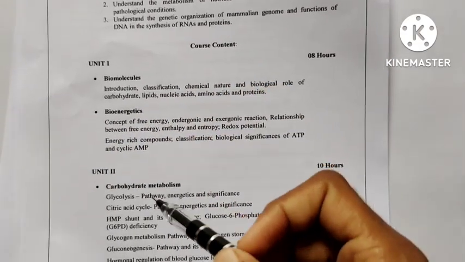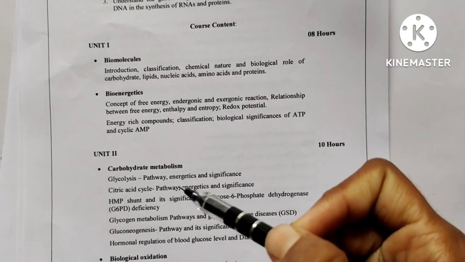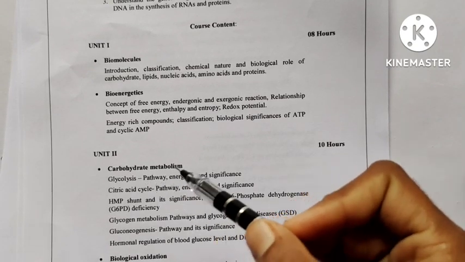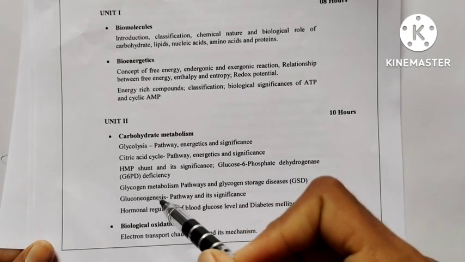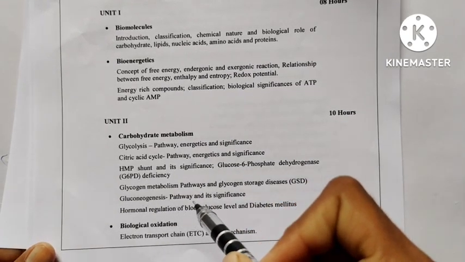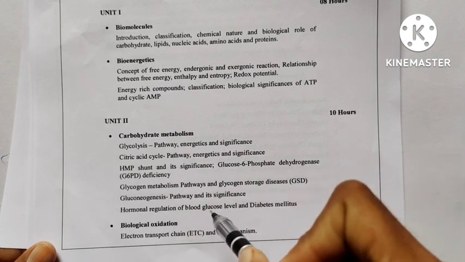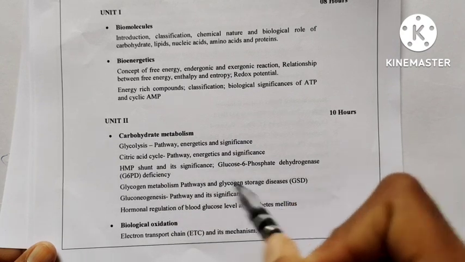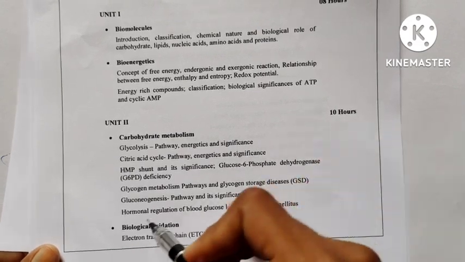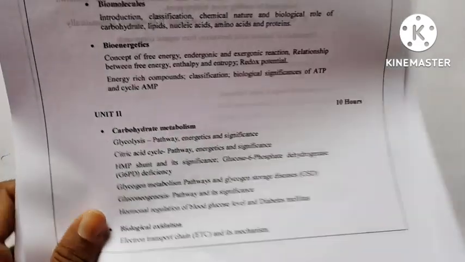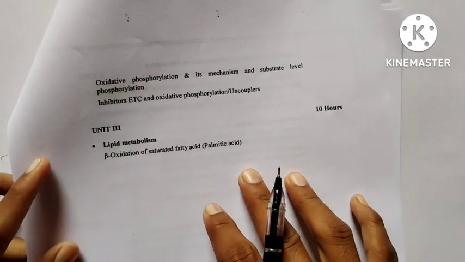Then in unit 2 you will study carbohydrates and carbohydrate metabolism. Here there are glycolysis, the citric acid cycle, the HMP shunt pathway, glycogen metabolism pathways, gluconeogenesis, hormonal regulation of blood glucose level and diabetes mellitus. Very important unit 2. From unit 2 you can expect 30 marks. Then biological oxidation, meaning the electron transport chain and its mechanism, very important one.